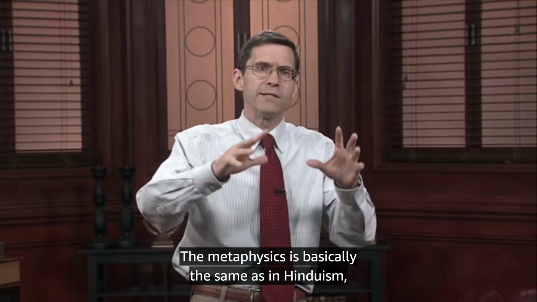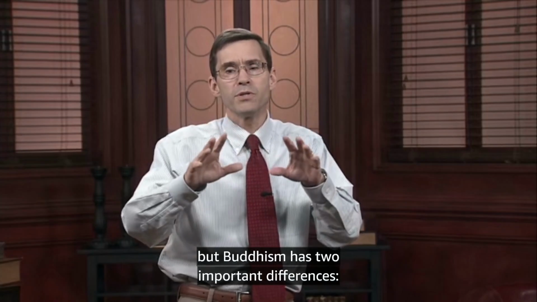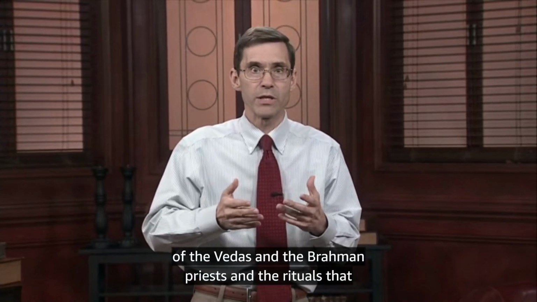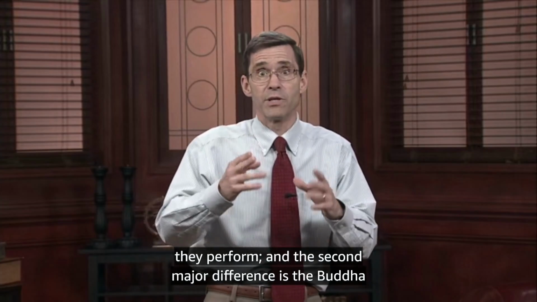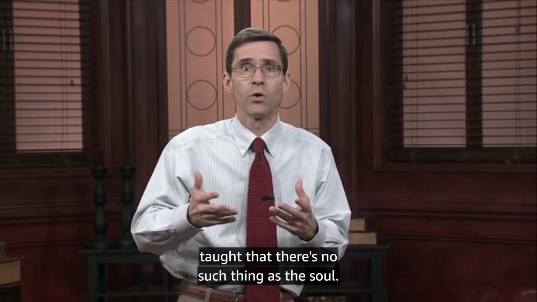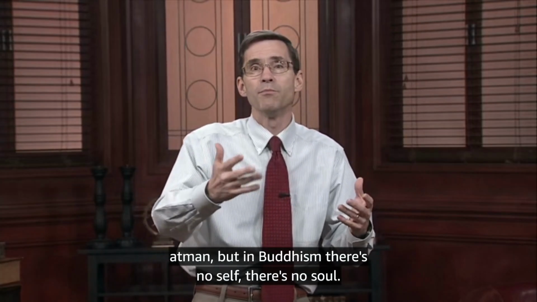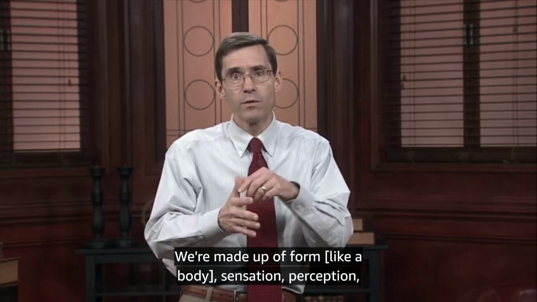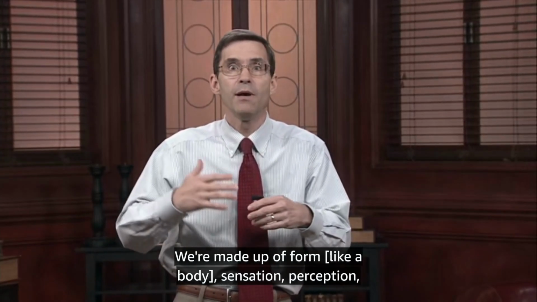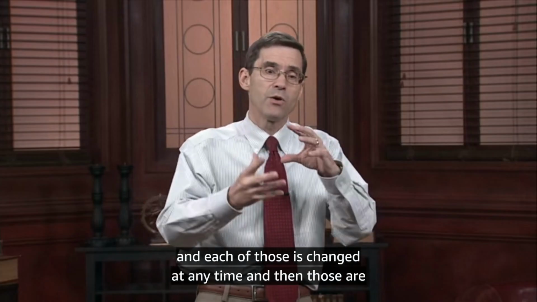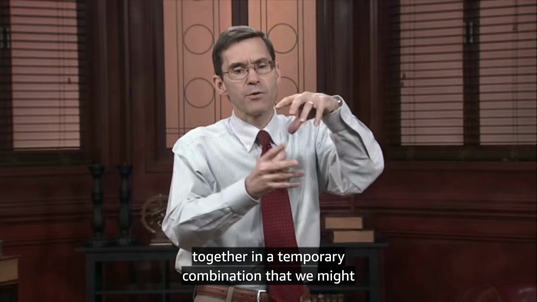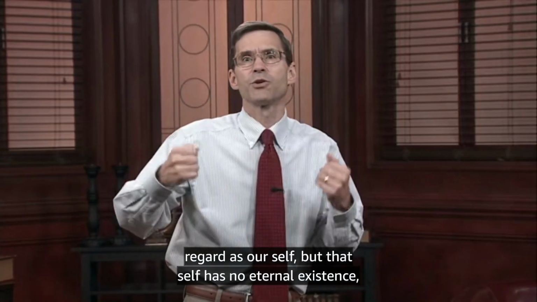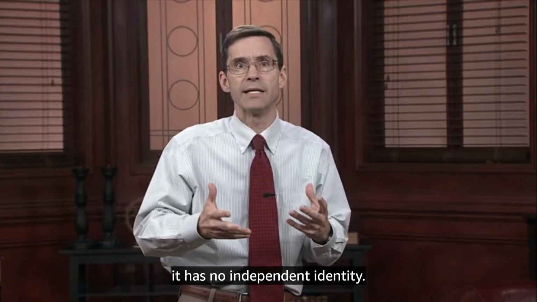So the metaphysics is basically the same as in Hinduism, but Buddhism has 2 important differences. The first is that Buddhists reject the authority of the Vedas and the Brahmin priests and the rituals that they perform. And the second major difference is that the Buddha taught that there's no such thing as a soul. You may remember from the lecture on Hinduism, there's Atman. But in Buddhism, there's no self, there's no soul. Instead, there are 5 aggregates. We're made up of form, like a body, sensation, perception, mental formations, and consciousness. And each of those is changing at any time, and then those are together in a temporary combination that's what we might regard as our self. But that self has no eternal existence. It has no independent identity.